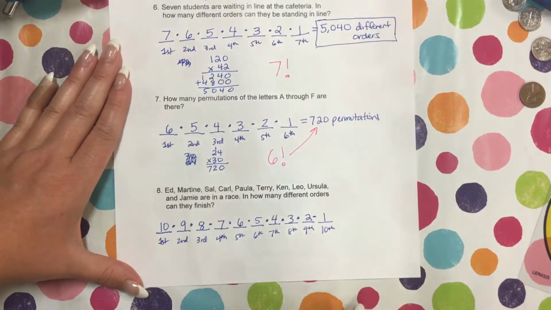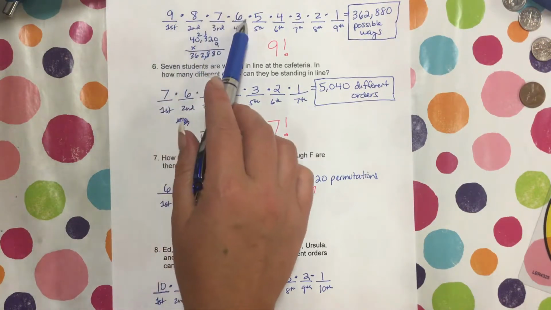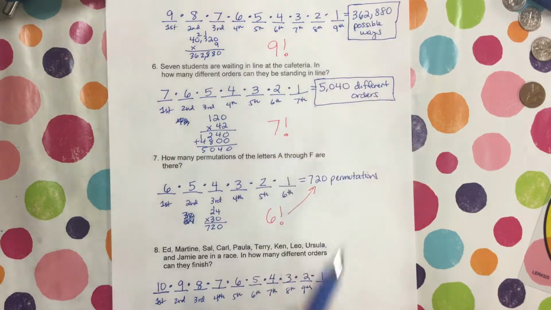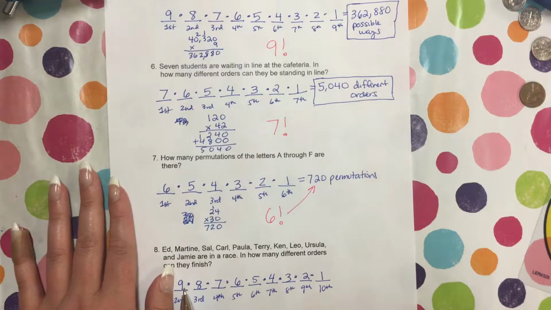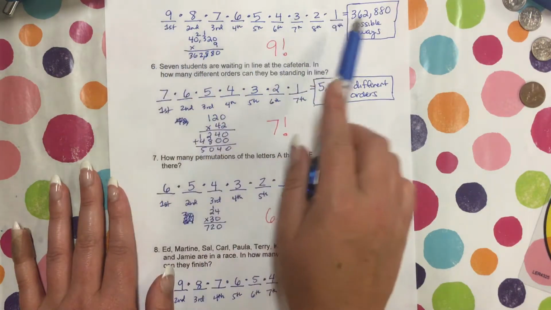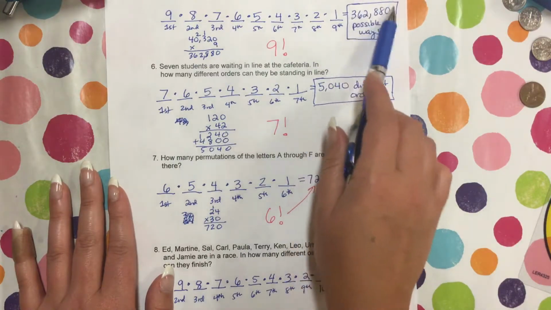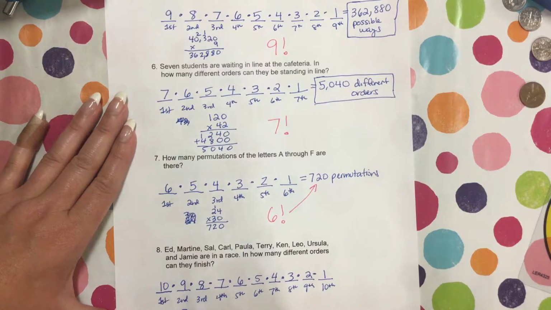But what I do know is that 9 times 8 times 7 times 6 times 5 times 4 times 3 times 2 times 1 equals 362,880. And that is the same thing if we take away this 10, right? If we go 9 times 8 times 7 times 6 times 5 times 4 times 3 times 2 times 1, that is the same thing as this, which equals that. So really, I know that all of this equals this, so now I just need to take that and multiply it by 10. So I'm going to take 362,880 and multiply it by 10.